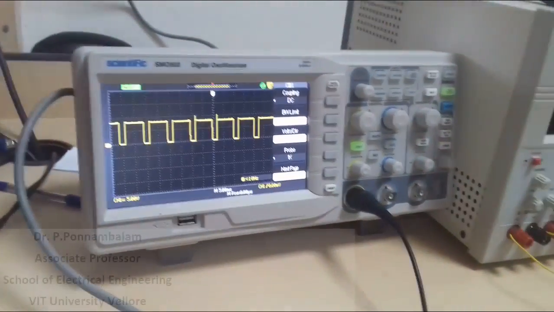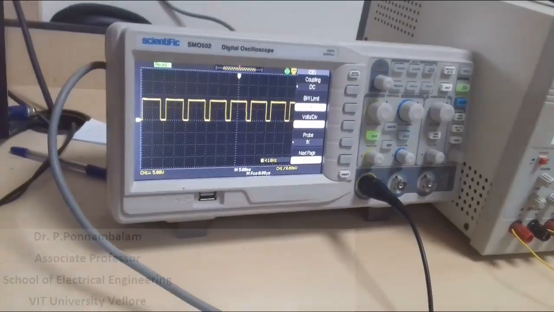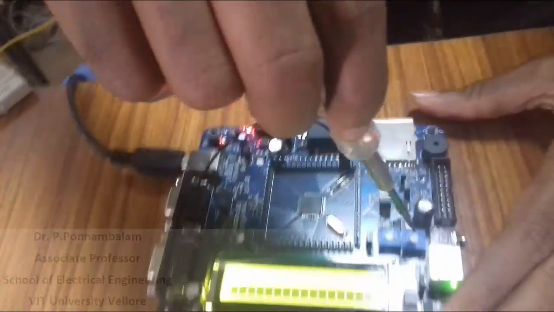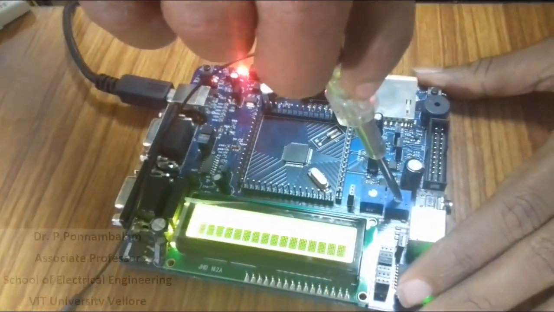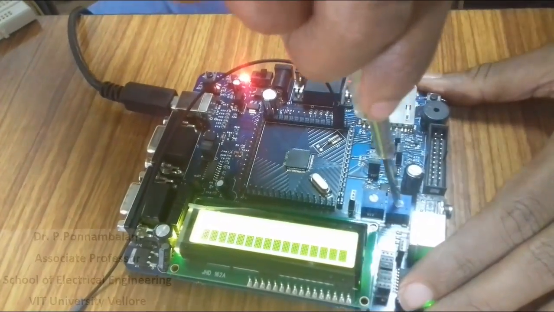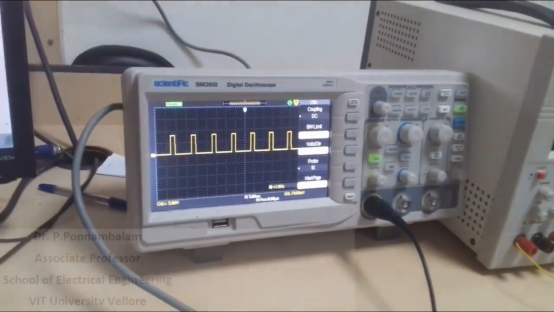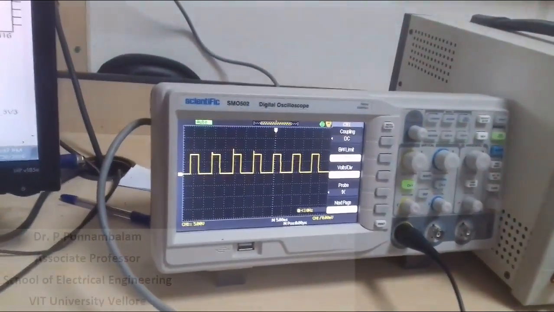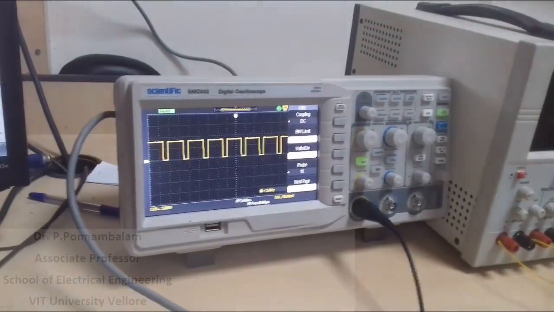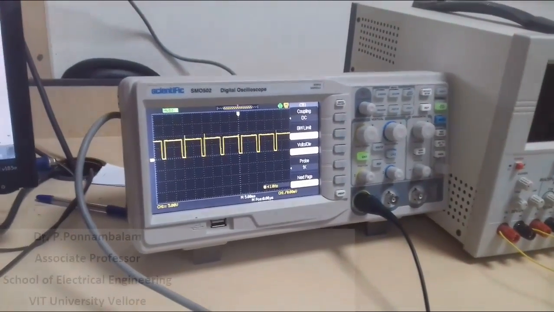So now I am getting the waveform over here. Now I am going to change the output of the chopper circuit using this ADC. You can see the output voltage is getting changed whenever I change the ADC input.